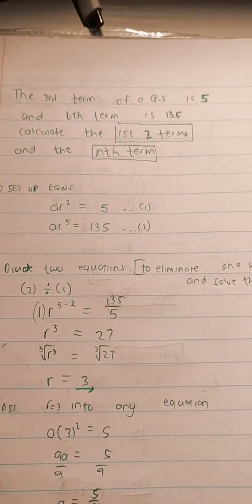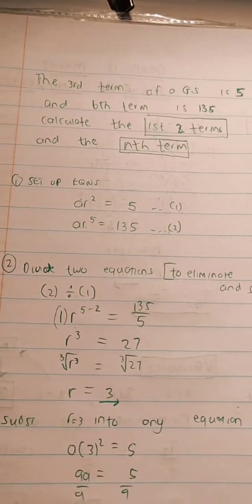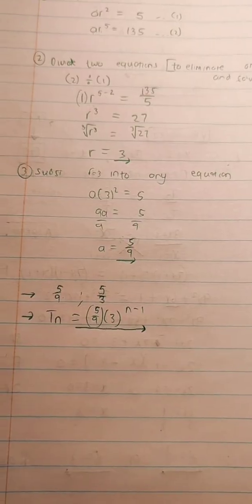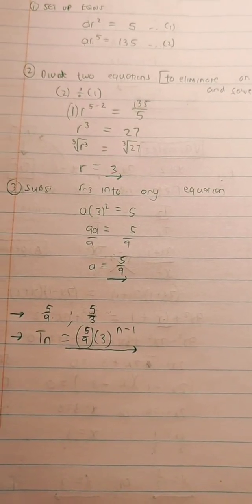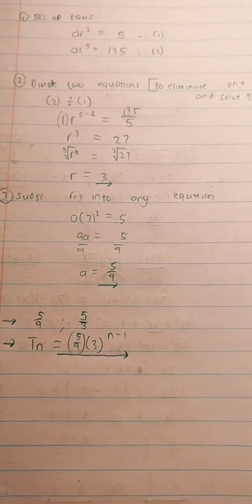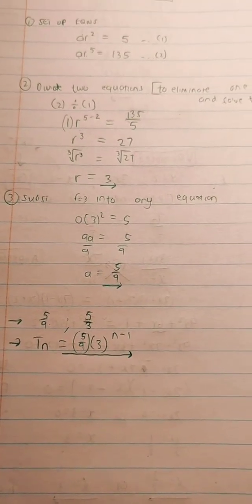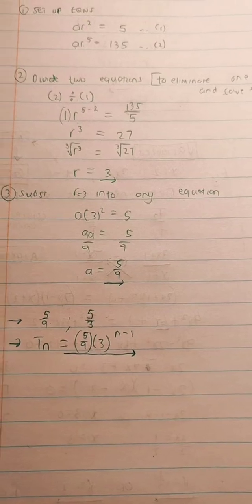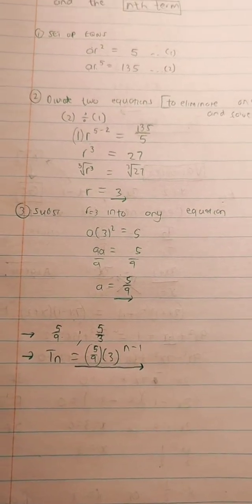You utilize this knowledge to assist you in finding the terms of a sequence and also the general term of a given sequence if the terms are scattered everywhere. I hope that makes sense.